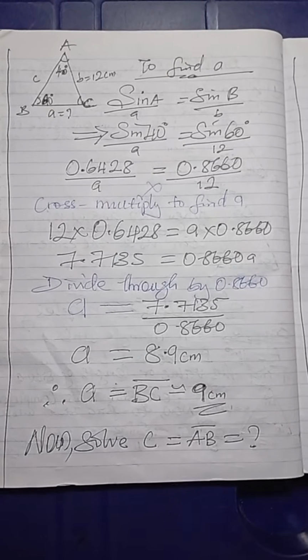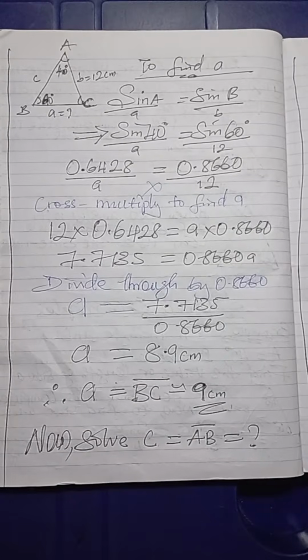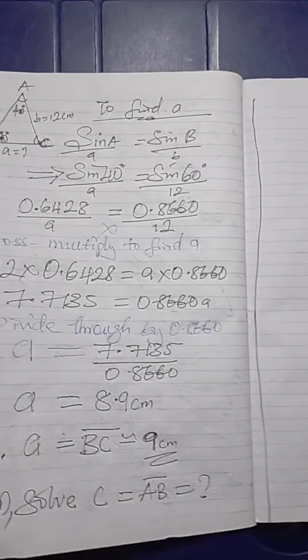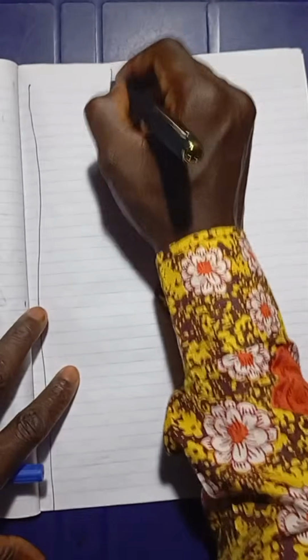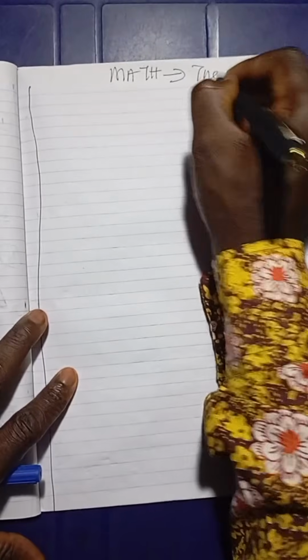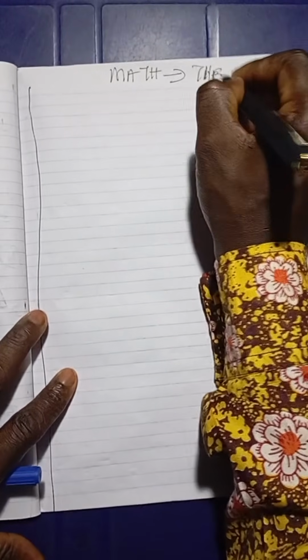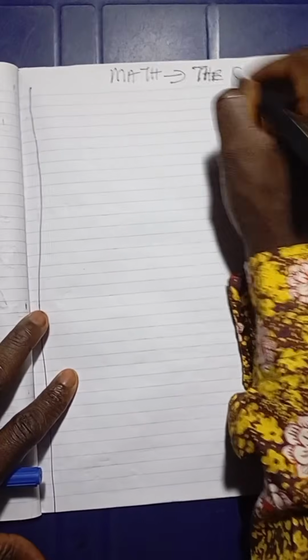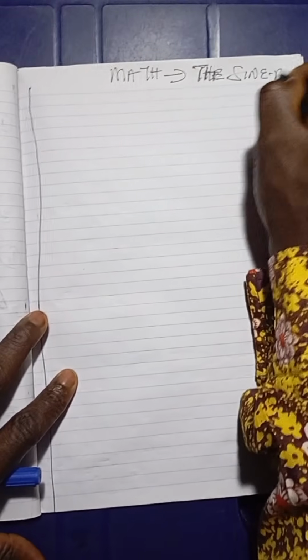All right, so let's solve this C. Let's solve it. We have here the sine rule. Good.